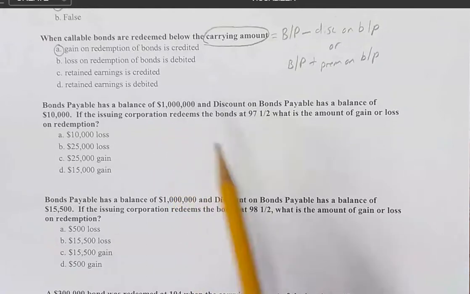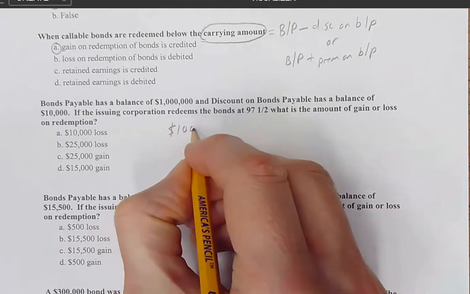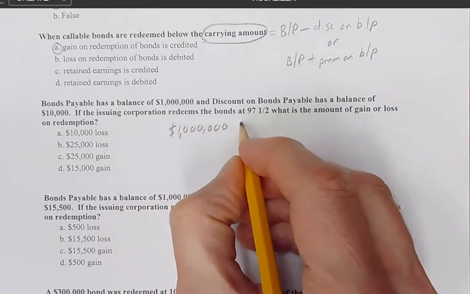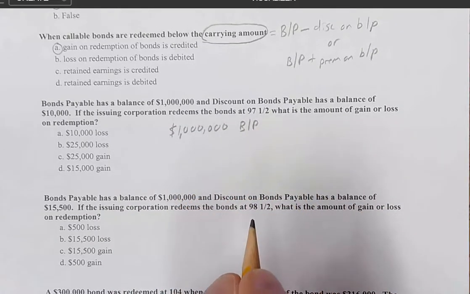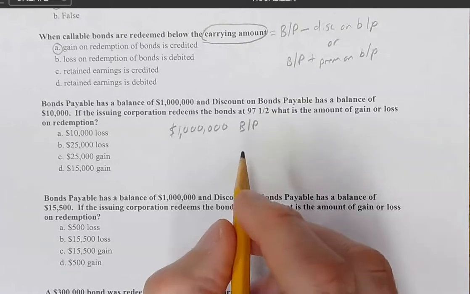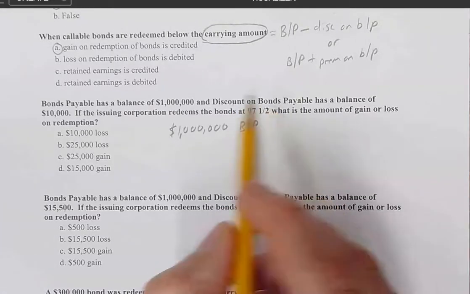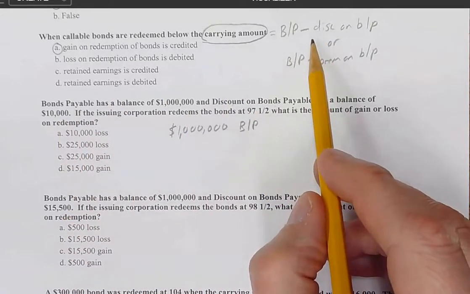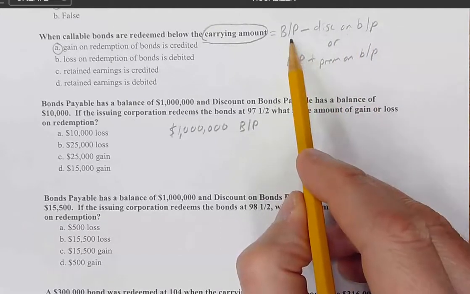So we need to determine what the carrying amount of these bonds is. The bonds payable, so we've got $1 million here, which is the bonds payable. But then we also have a discount on bonds payable balance of $10,000. Well, if we look right here, for the carrying amount we're going to subtract the discount on bonds payable from the bonds payable amount.